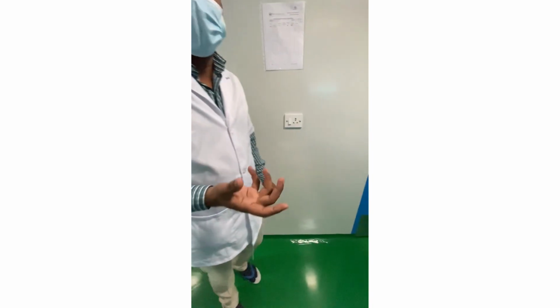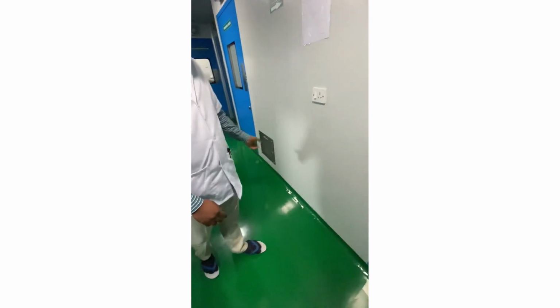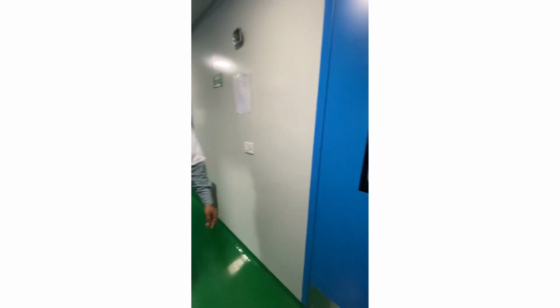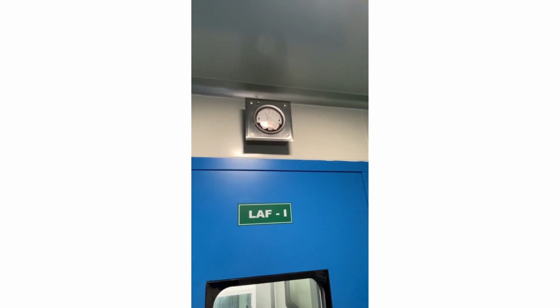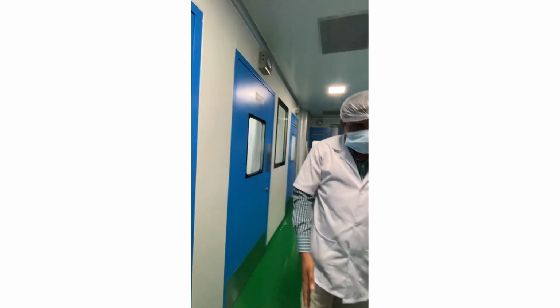We can't give blindly to the customer. Each and every room is pressure monitored, with positive pressure and negative pressure. This corridor is there.